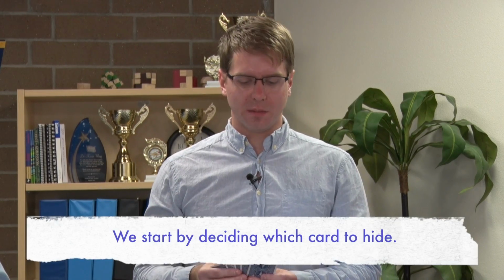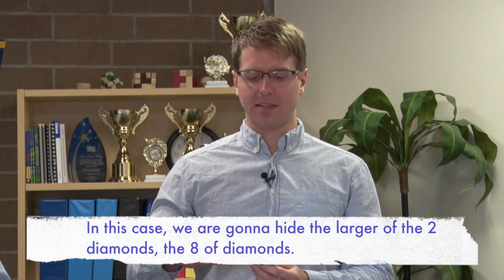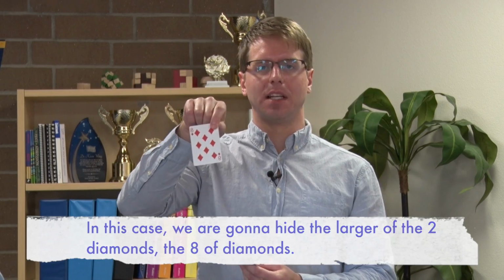We start by deciding which card to hide. In this case, we're going to hide the larger of the 2 diamonds, the 8 of diamonds.